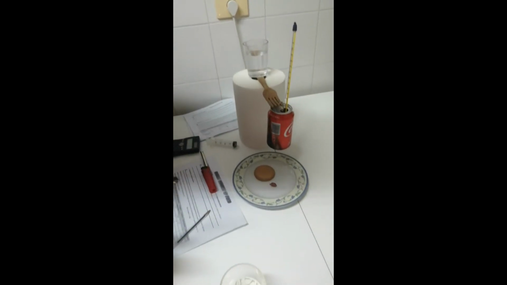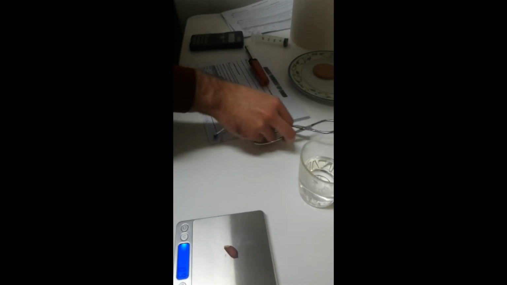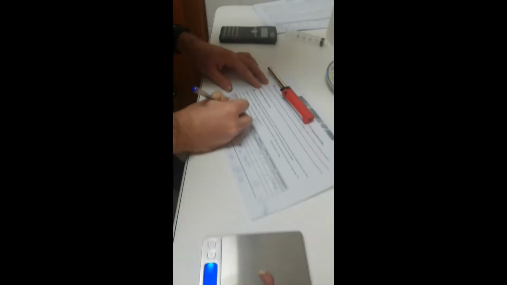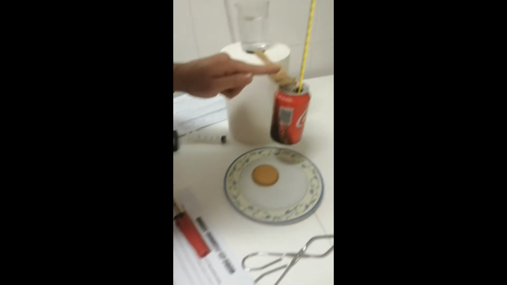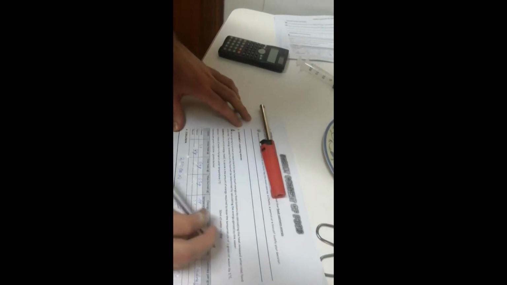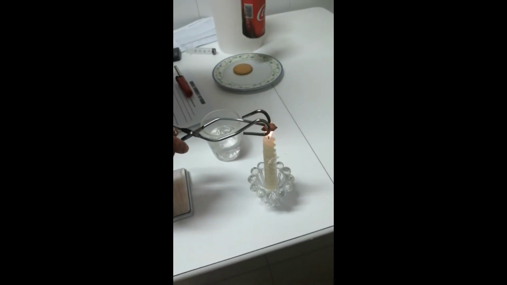Now I'm going to weigh the peanut on the digital scale. 0.9 grams. And the temperature of the water is 18 degrees. Okay, now I'm going to start burning the peanut until it catches fire. And I'm going to put it under the can, just as before.